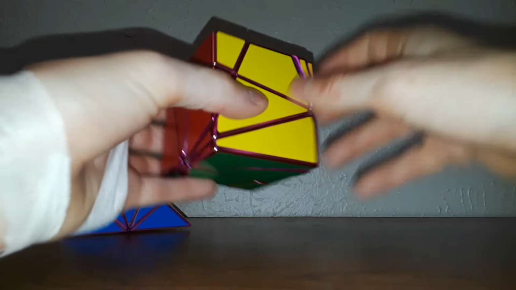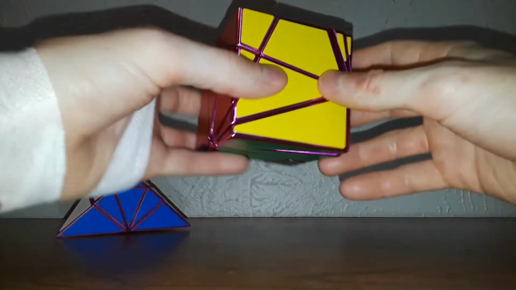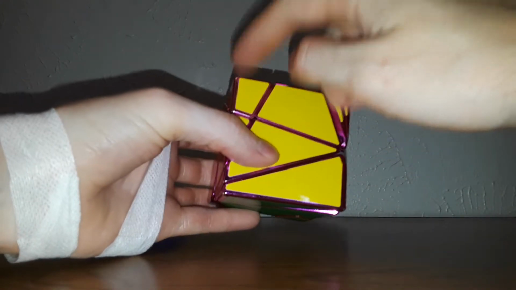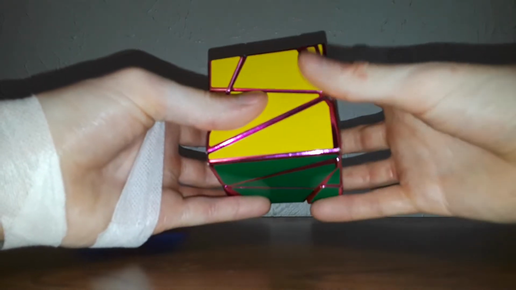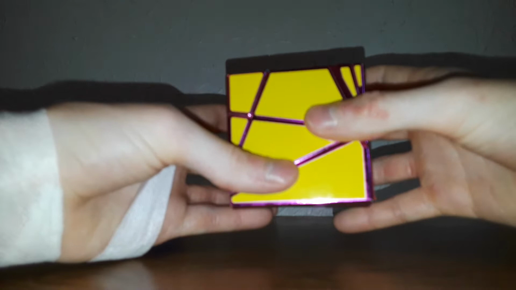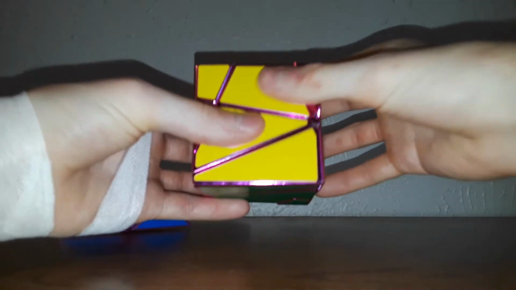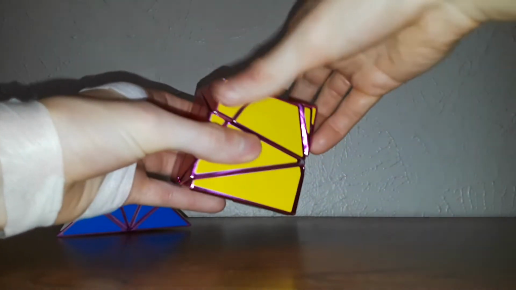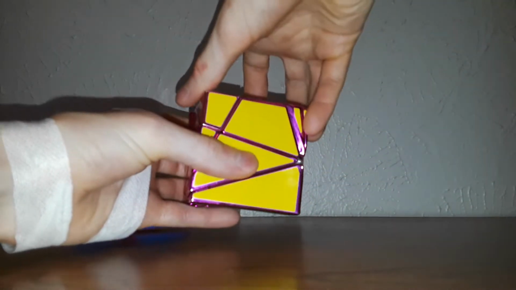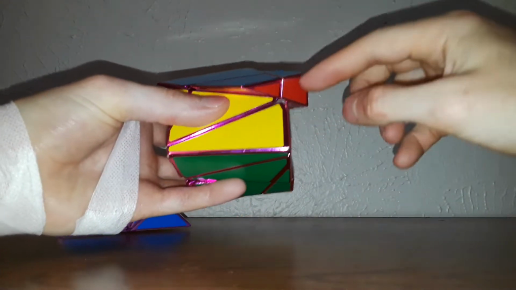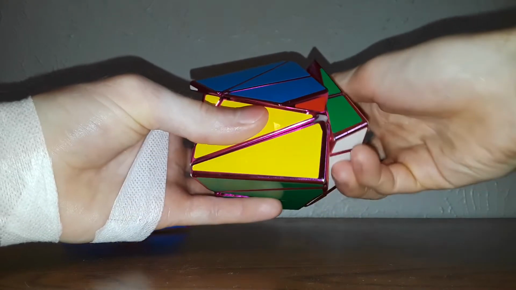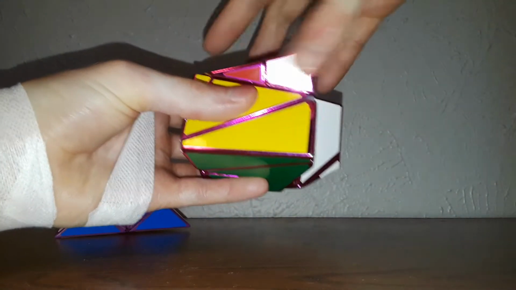So the first algorithm, which is to swap the corners if they're misplaced, you want to hold it to where the corners are in this position and this position. So like this. And this is your R move. So the algorithm is U prime to the first available R move. And then you go R, U.